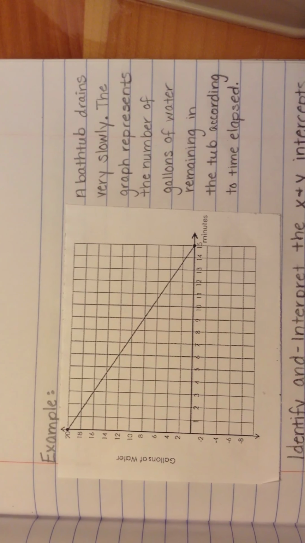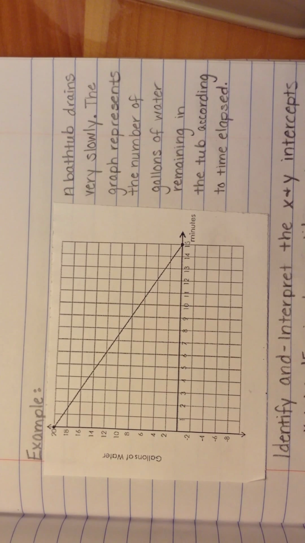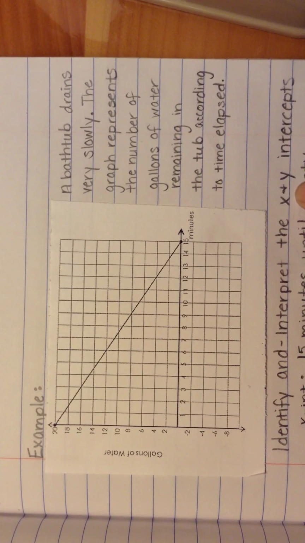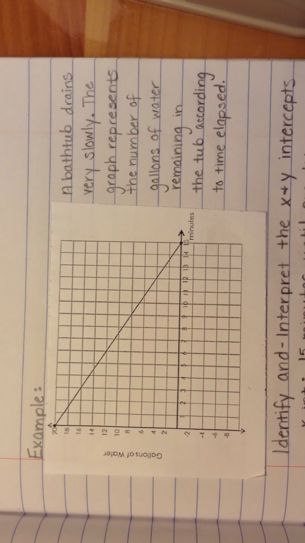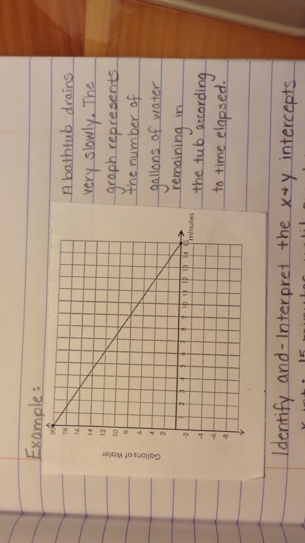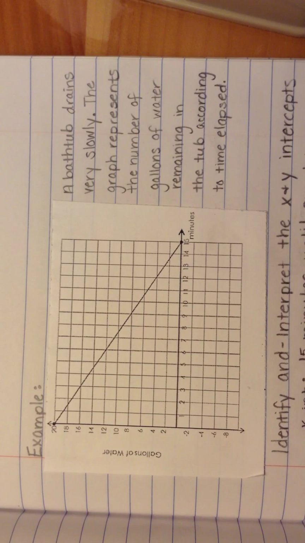And we'll slide this up just a little to identify our goal. Our goal is to be able to identify and interpret the x and y intercepts. So both the x and y intercepts, we want to know their values and what does it mean in the context of the situation.